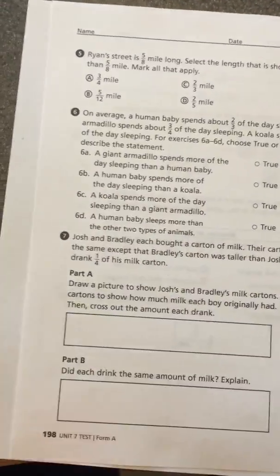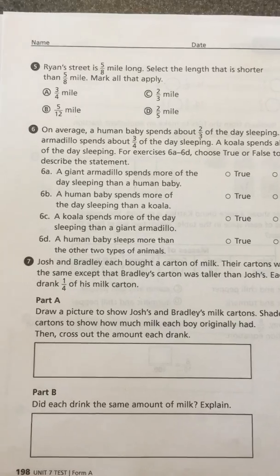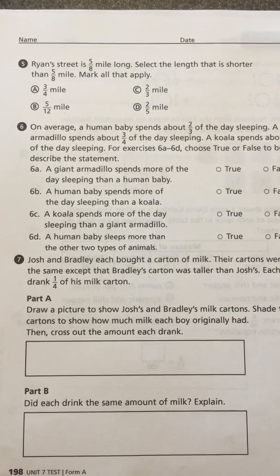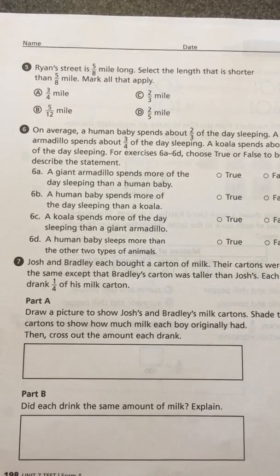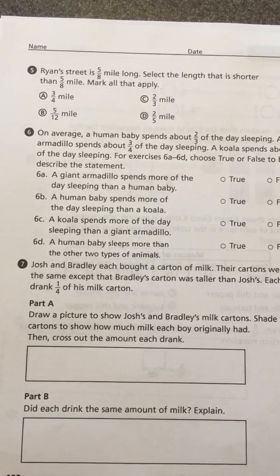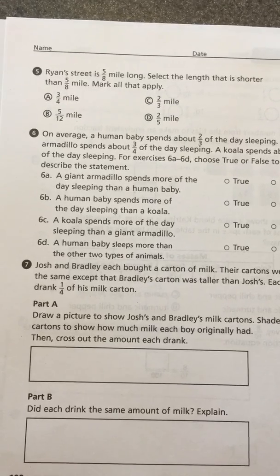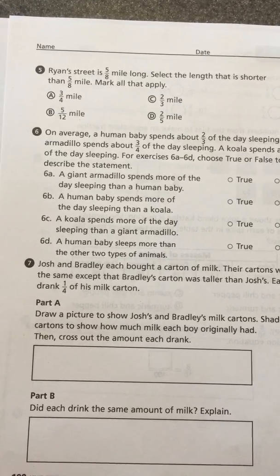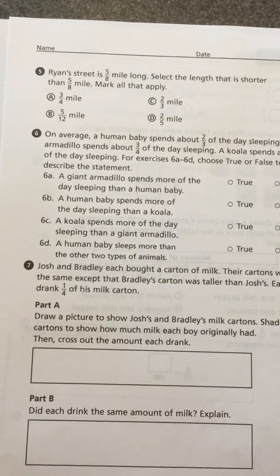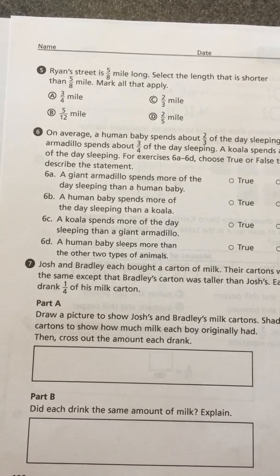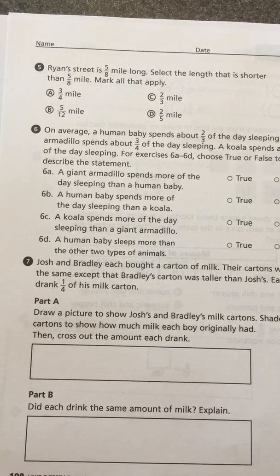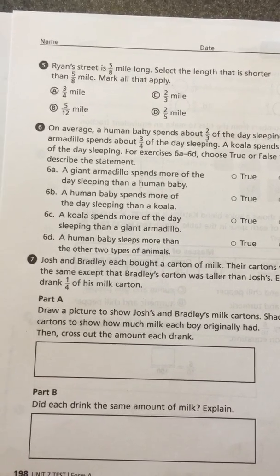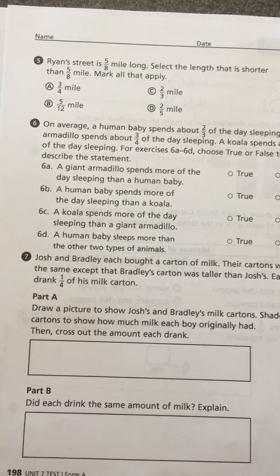On the next page, we have questions 5, 6, and 7. For number 5, it says Ryan Street is 5/8 mile long. Select a length that is shorter than 5/8. Mark all that apply. When it says mark all that apply, boys and girls, there's a very good chance that there is more than one correct answer. Go through. If you have to do the butterfly method to compare, that's okay, but compare the fractions to see which one is actually shorter or smaller than 5/8.